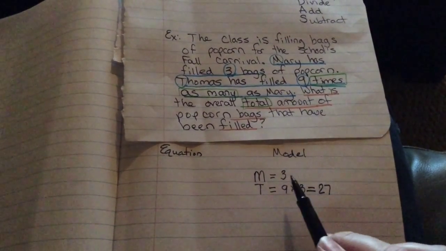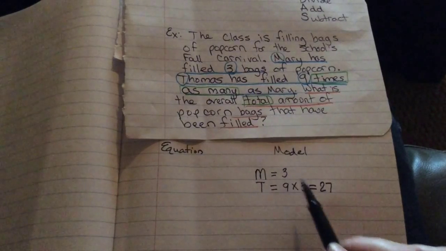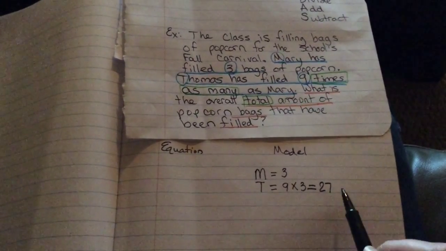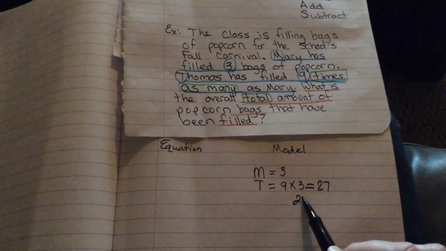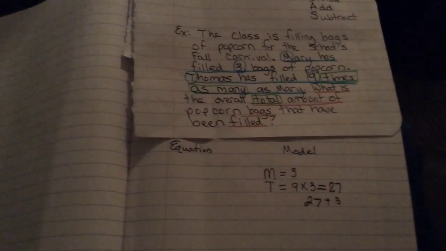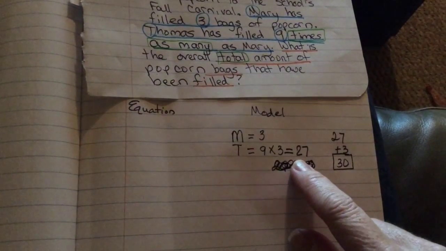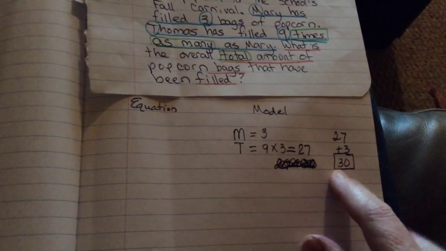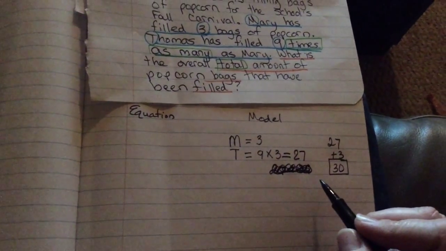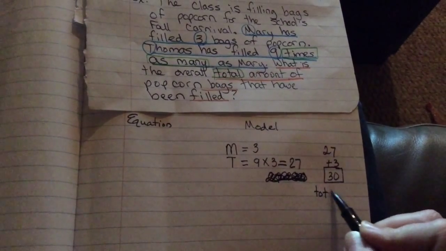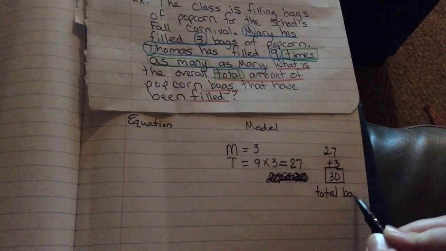And now I put my 2 subtotals together to get a grand total, and 27 plus 3 equals 30. So now that I've got my 2 subtotals, I put them together for a grand total of 30, and that's how many bags of popcorn have been filled. That's the total bags.